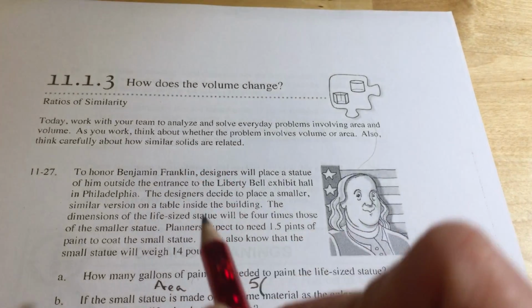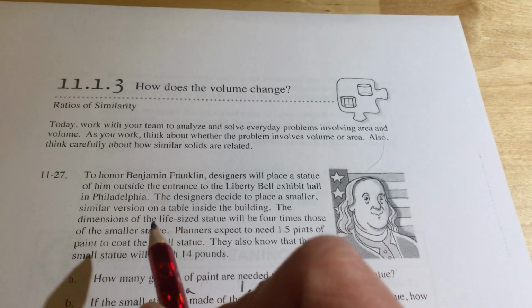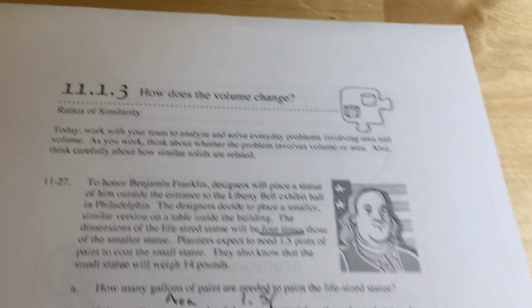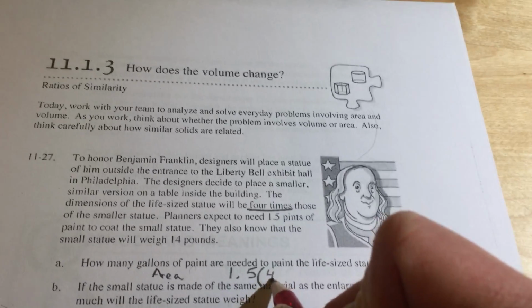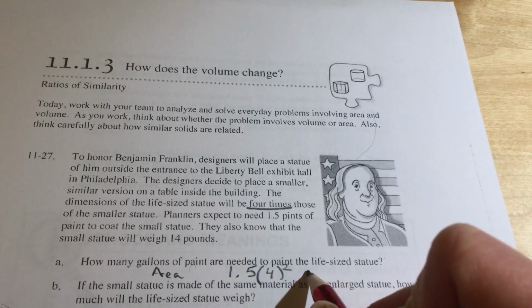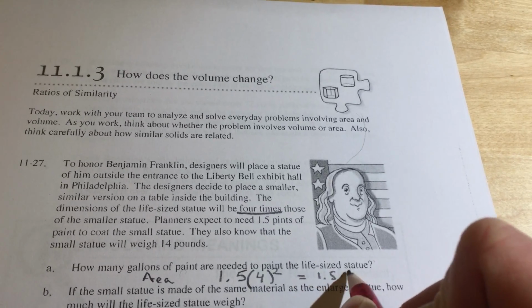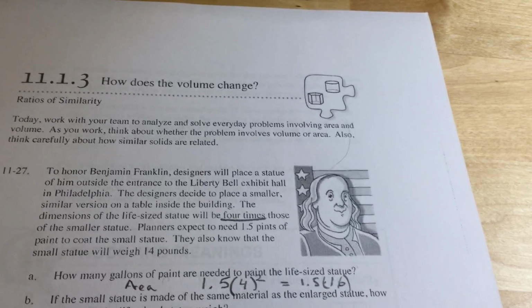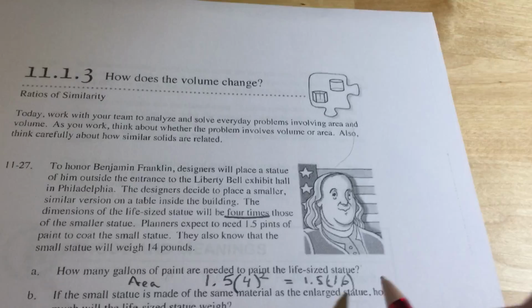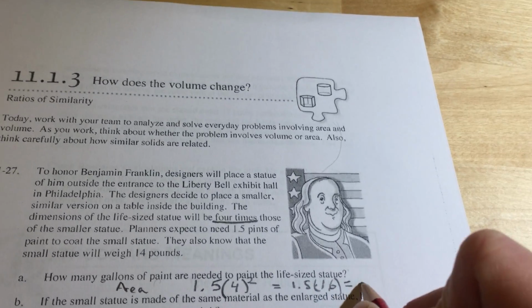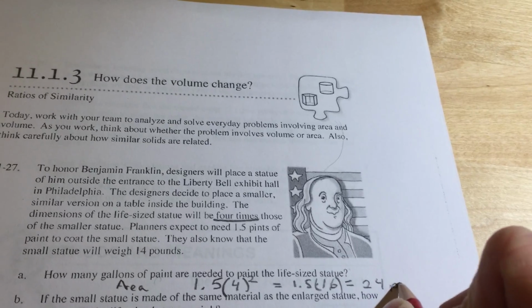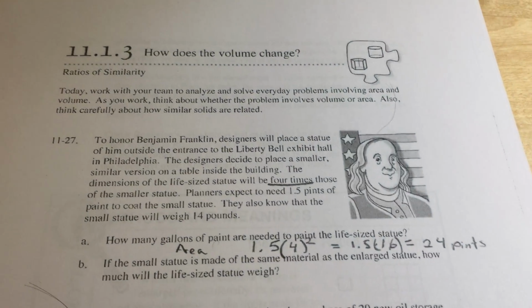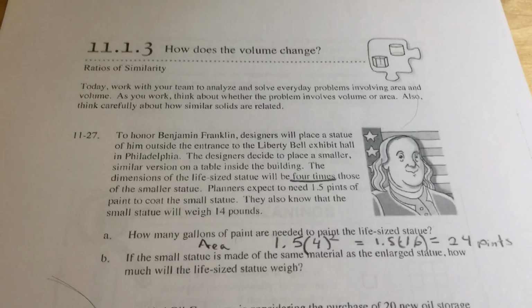So the ratio, if you read back up here, it says 4 times that. So that is our ratio. I'm going to multiply by 4 squared. So this will be 1.5 times 16. Go ahead and grab your calculator and do that. And you should get 24 pints of paint. So that's how much it's going to take to paint the real life statue.